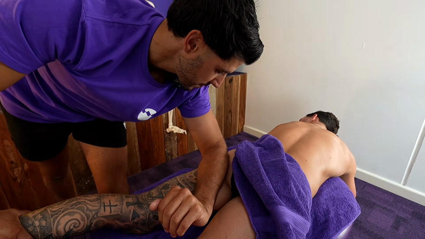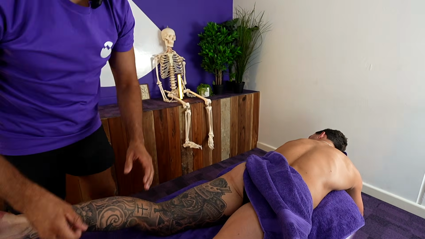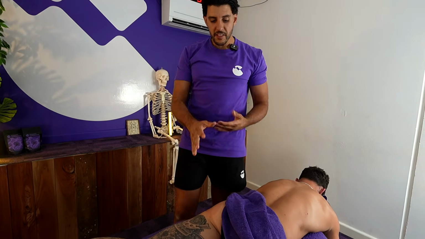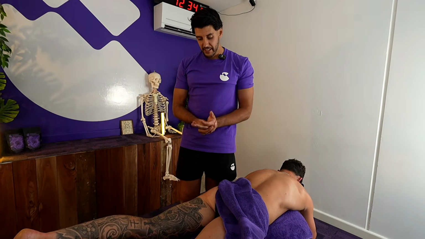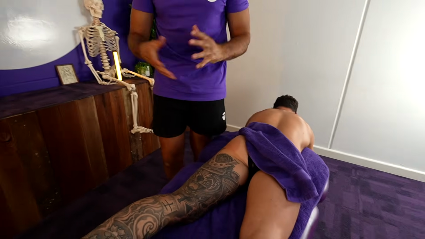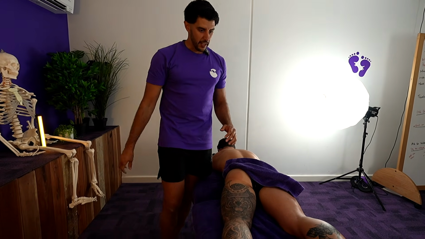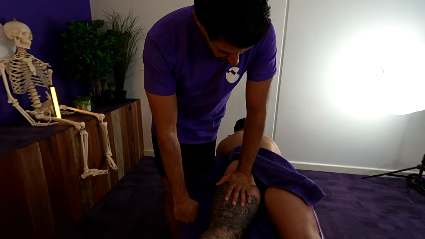Nice, Das. Oh, that was good. So what I'm going to do this time is show you a bit of a different approach, from the same side of the table. What I did on the other leg was from the opposite side. I'm going to show you how to treat on the same side, because with bodywork, you've got to be able to treat from different positions, and do the same technique from many different positions, and it gives you a lot of flexibility with what you can do.